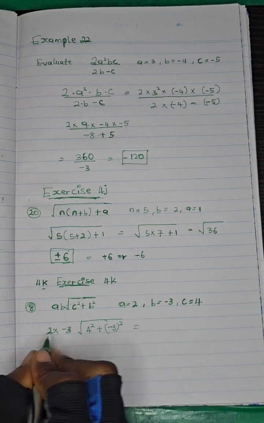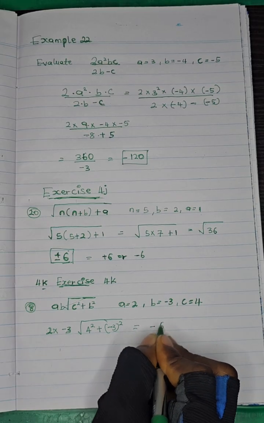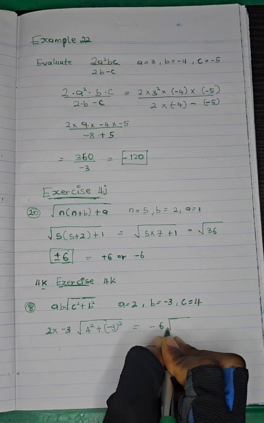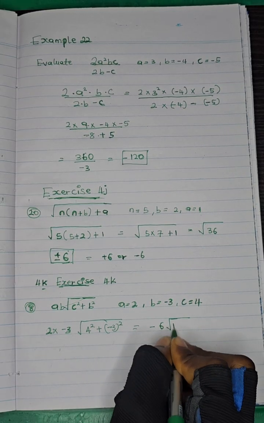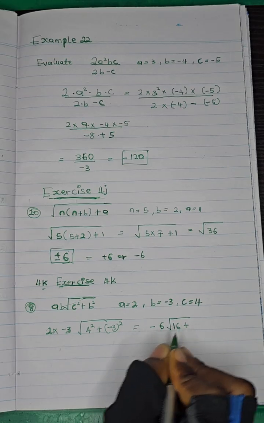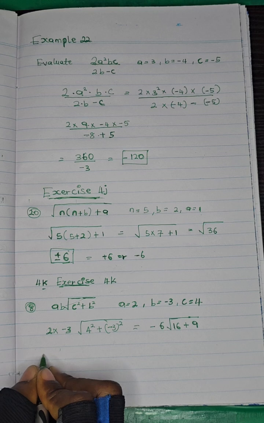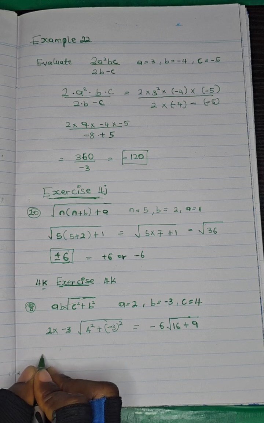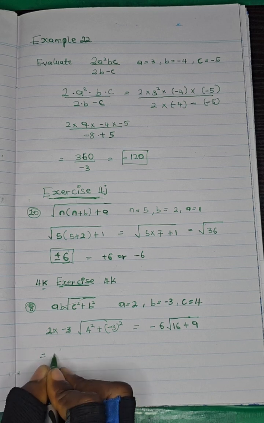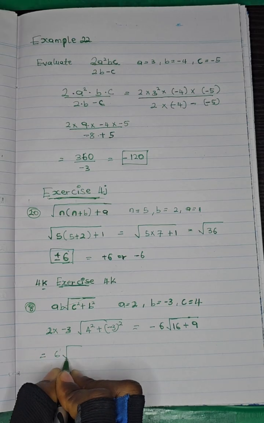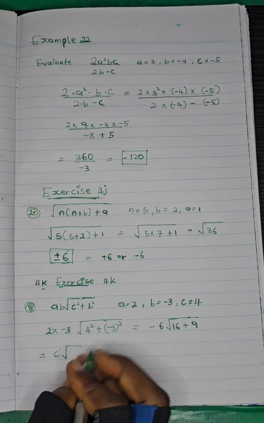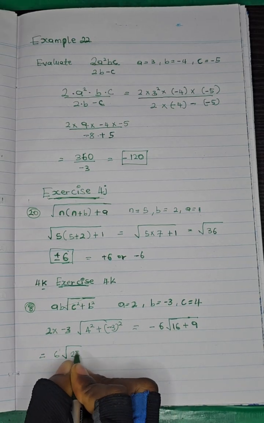So the answer will look like 2 times minus 3 is minus 6. Square root of 4 squared is what? 16, plus minus 3 squared is what? 9. So coming out again, we have 6 times 16 plus 9 is what? 25.